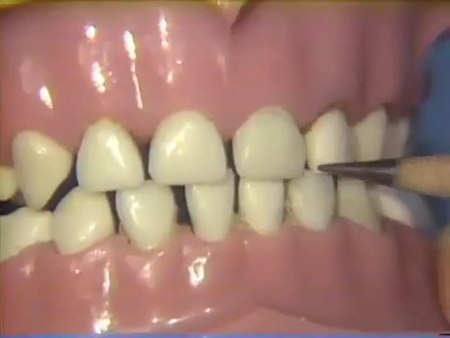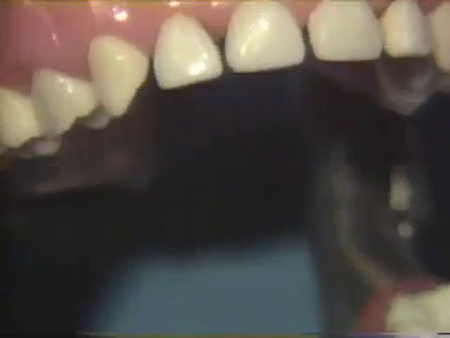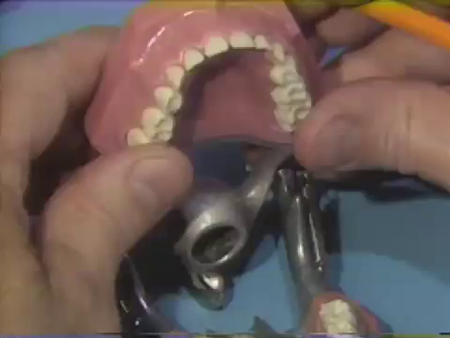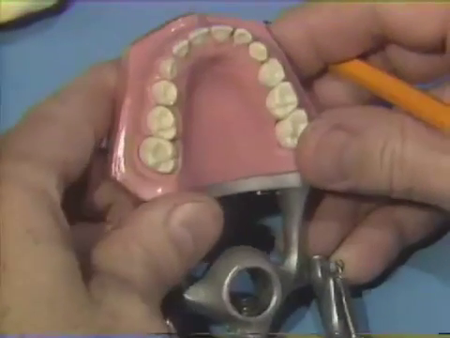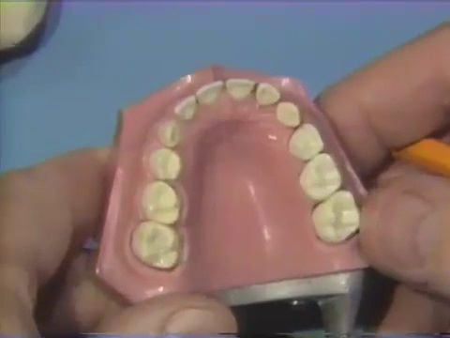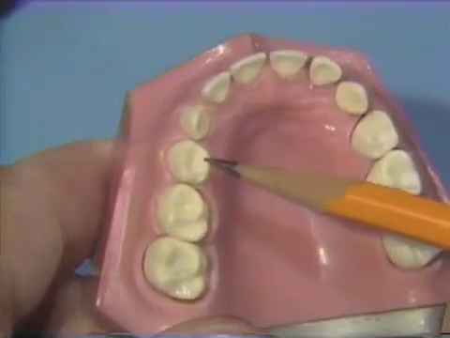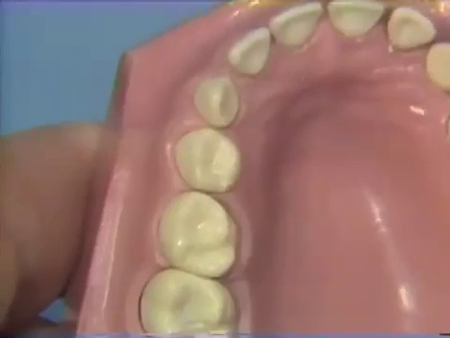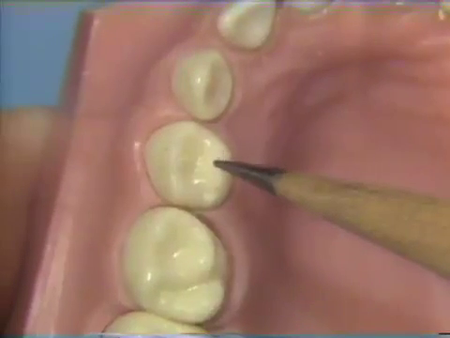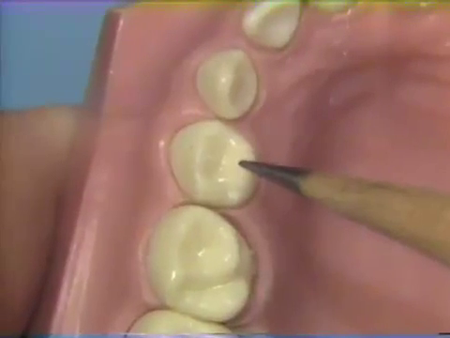The primary teeth are generally said to be short and squatty, and the enamel is much thinner. The pulp is much larger in these teeth. They all basically follow the same anatomy as the permanent teeth, with the exception of our first molars. These have permanent first molars right back in the posterior here, but the first molars are in the area of the first premolars in the permanent teeth.